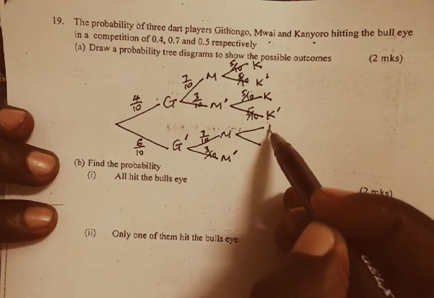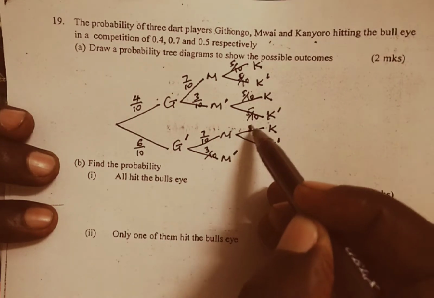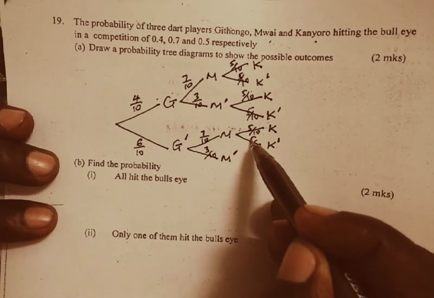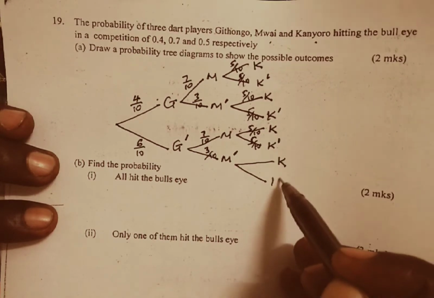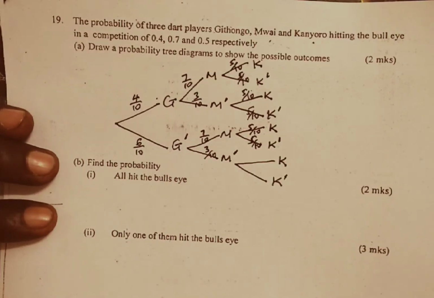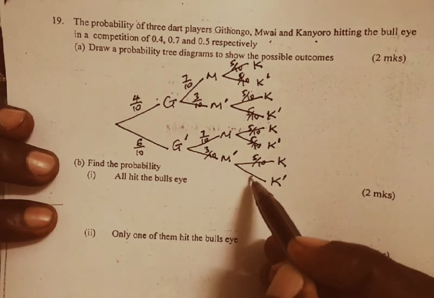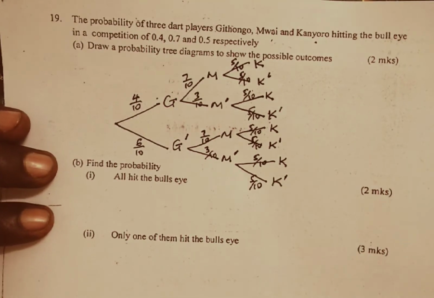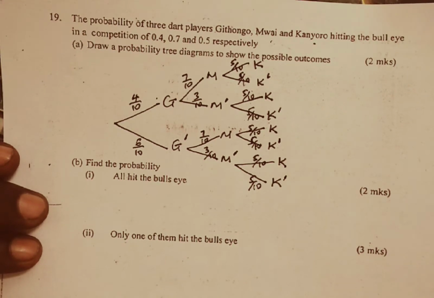Then here we also have Kanyoro hitting, Kanyoro not hitting, which is going to be 5 over 10, 5 over 10. Then the last one is where Kanyoro is going to hit, then Kanyoro is going to miss the bull's eye, and this one is going to remain 5 over 10, and this one is 5 over 10. And by so doing, you'd have represented that information on a tree diagram.